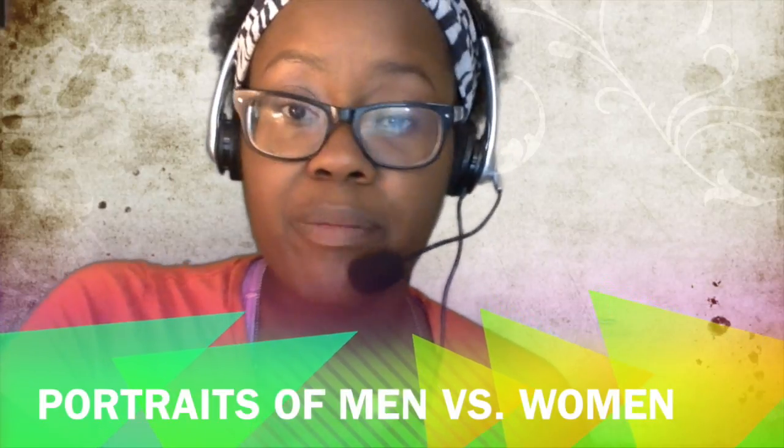Another thing that you have to consider while you're taking portraits is men and women and how the light falls on their face. Generally, men have starker features. Their cheekbones are more pronounced, their jawbones are more pronounced, and their eyes and eyebrows are thicker and stuff like that.